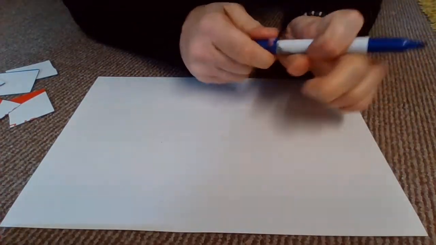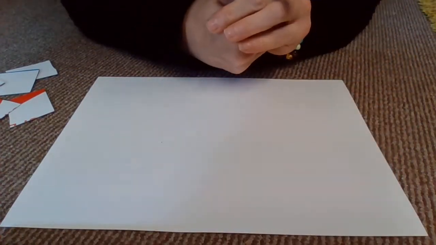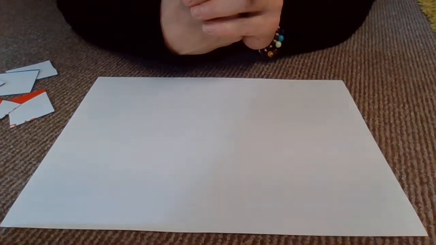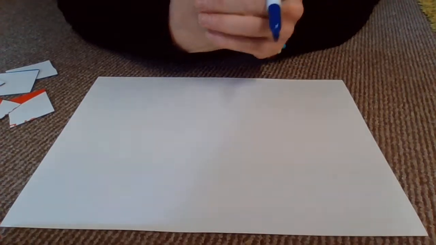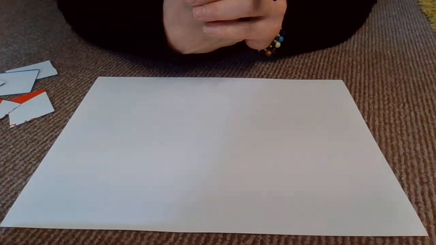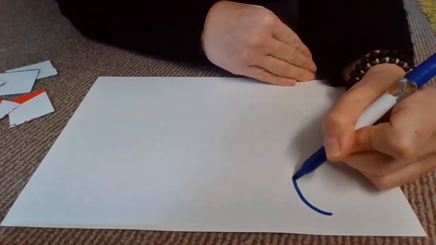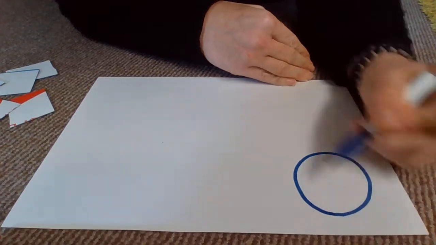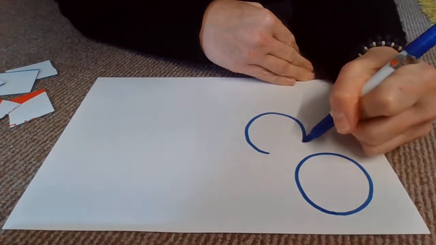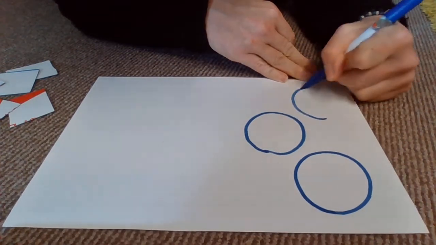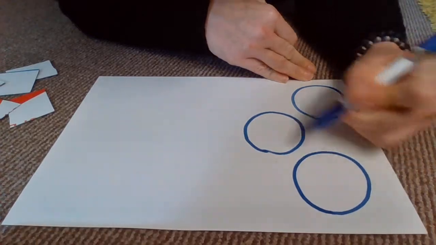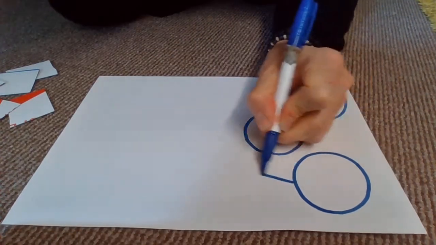Now, if you could do that a few times, which is great, and have a go at doing the part, whole. If you're really confident with doing that, you could make it a little bit more challenging. You could draw 3 part, whole.